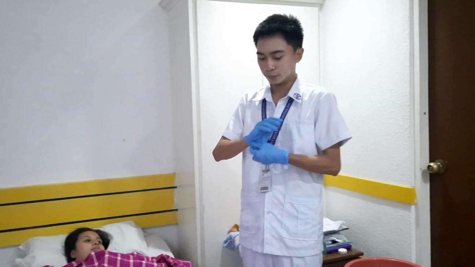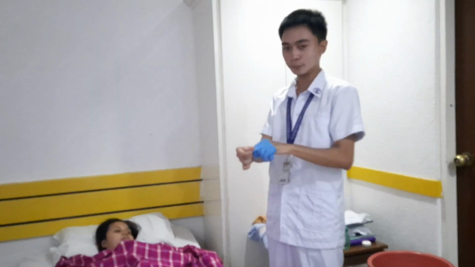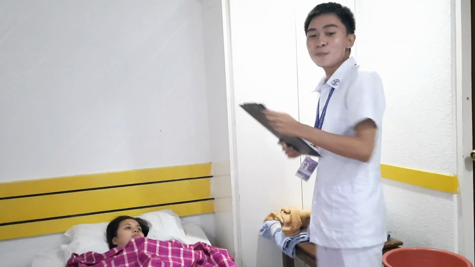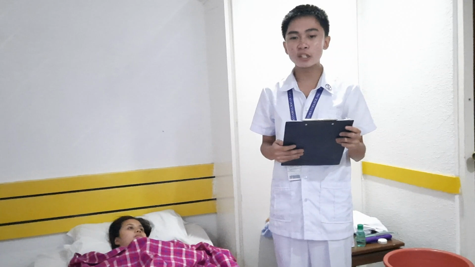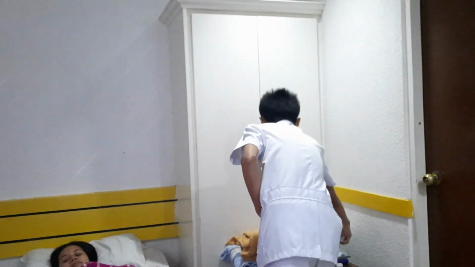And perform hand hygiene and assess the patient after the procedure. And prepare documentation and reports for any pertinent observations. And that's the complete bed bath procedure.